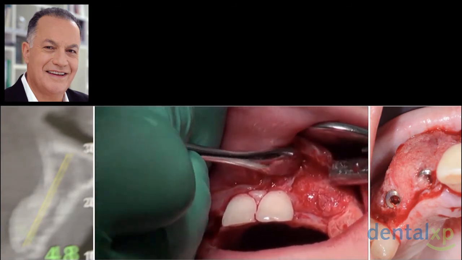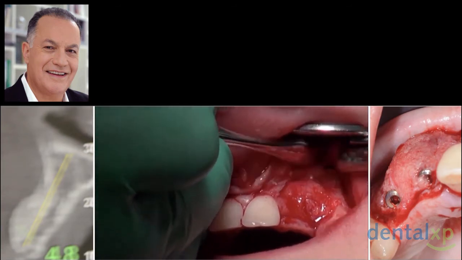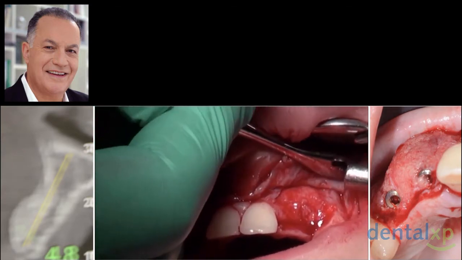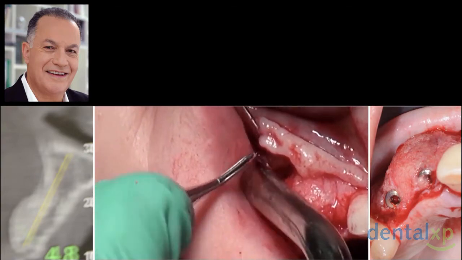After several months, we can see on the left side the CT, computerized tomography. On the right side, you can see the clinical picture. And in the middle, the movie.